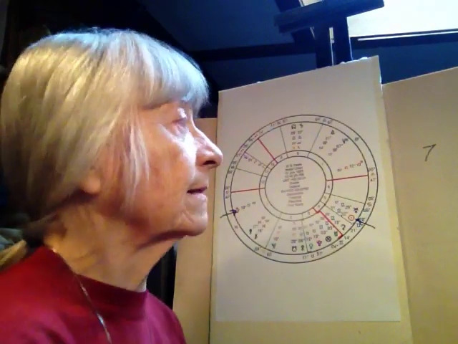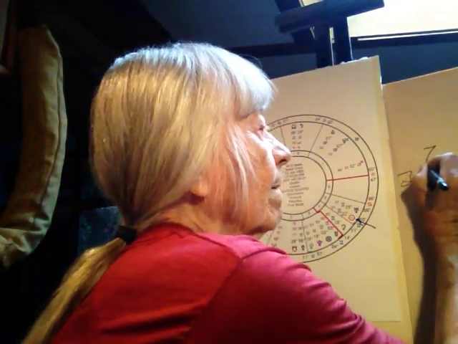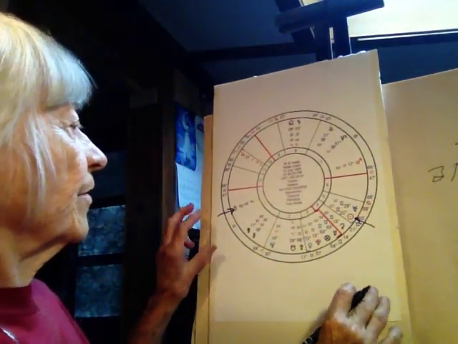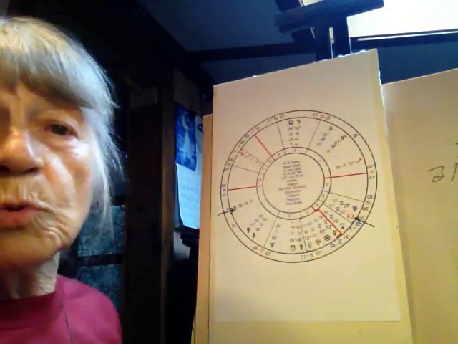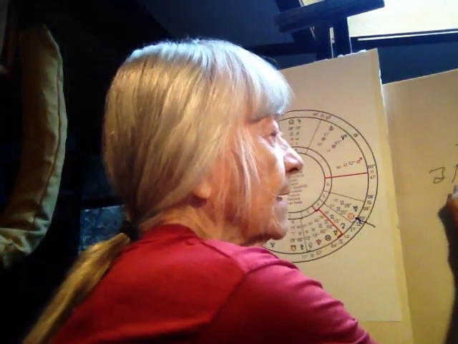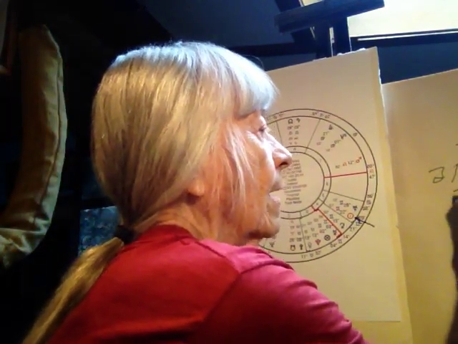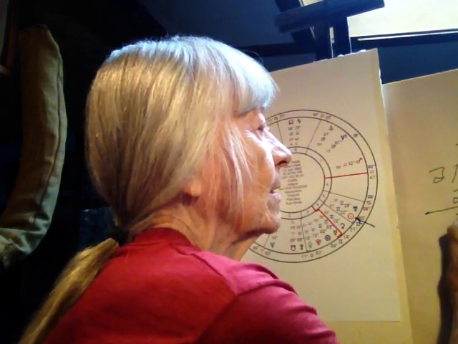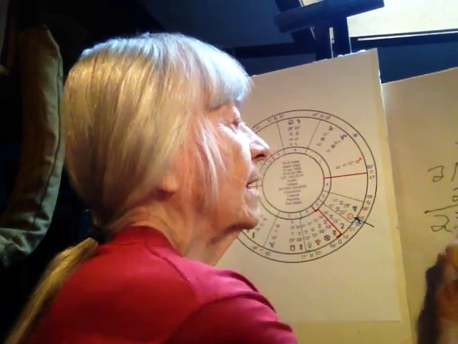And 7 times 30 is 210. Now I just have to figure out how many degrees the moon has moved into Aquarius, and it has moved in 20 degrees, so I'm putting that down. I'm going to add this. That's 237 degrees between his sun and his moon.